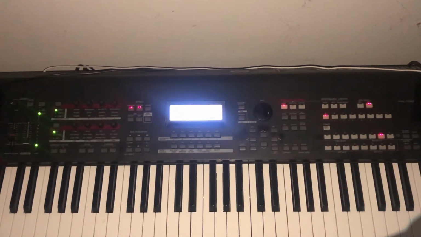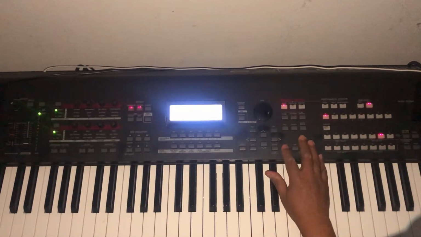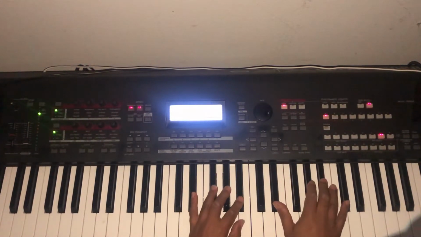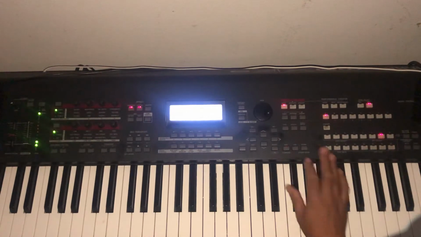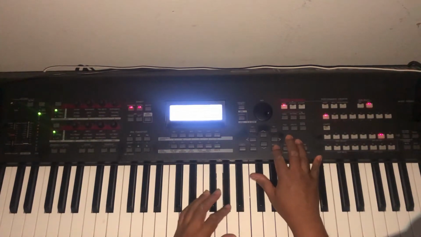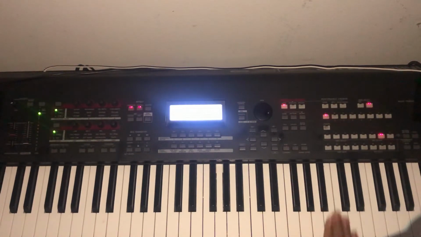Now remember to verify, press edit. When you're done verifying, press edit again to go back to your sound that you're dealing with. Okay, hit the enter key. It's asking, are you sure? Press enter again. Press a key on the keyboard. No sound. It's going.